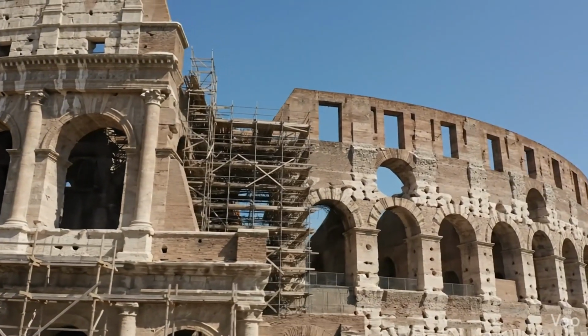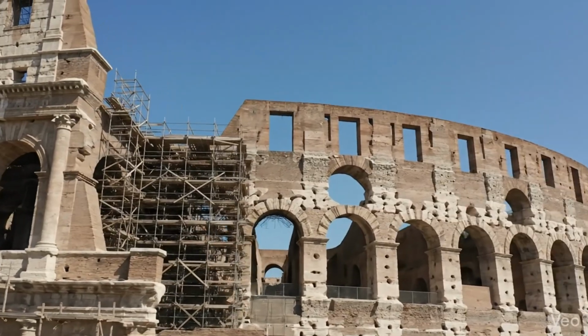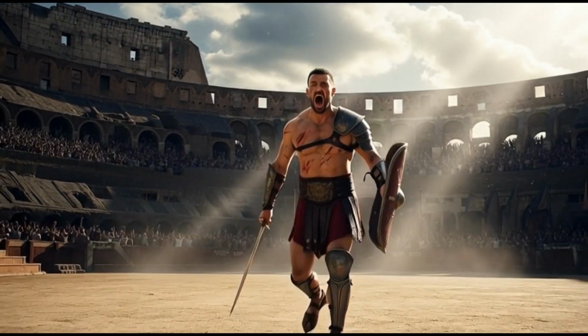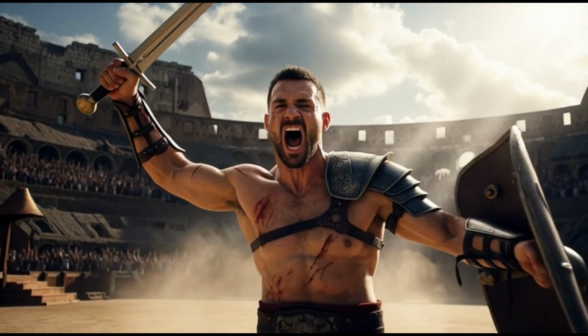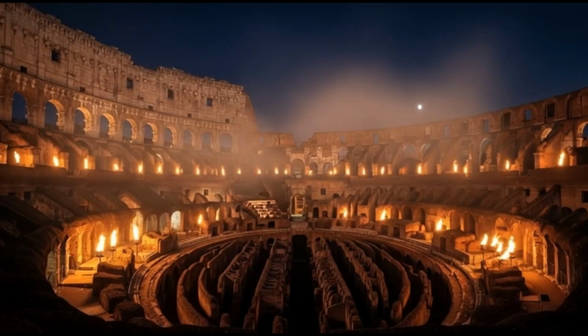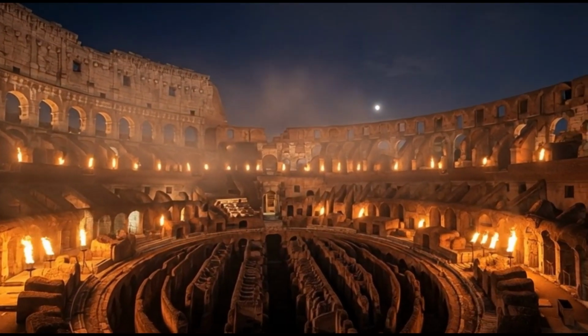Below the restored floor, you can still see the Hypogeum, the underground maze where gladiators waited and wild animals paced. The condemned stood in darkness. No one knew whether they would return. The Colosseum was not merely entertainment, it was an instrument of power.